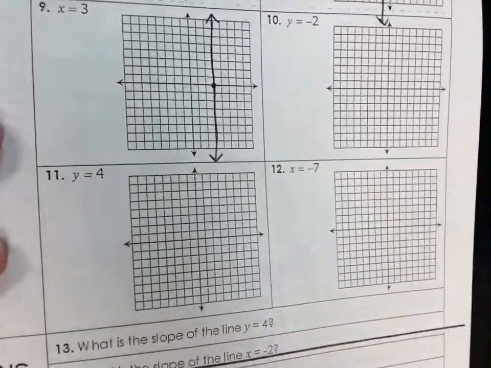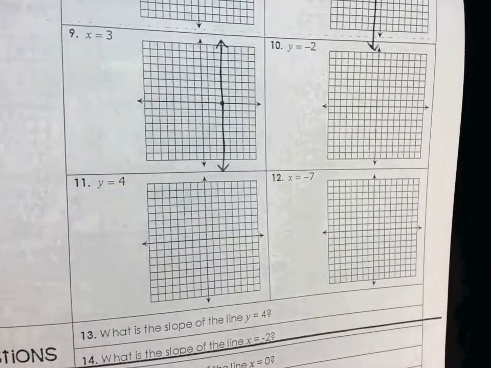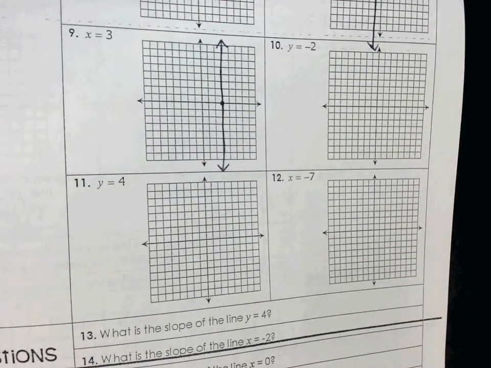This is the time now. If you want to go ahead and pause the video and try these problems on your own, I would do that. And then unpause the video and check and see if you're getting these right.